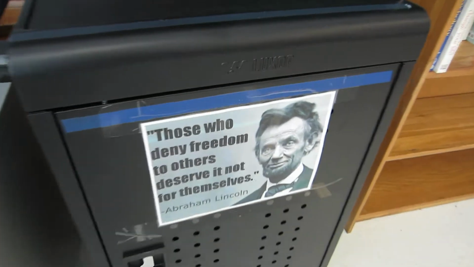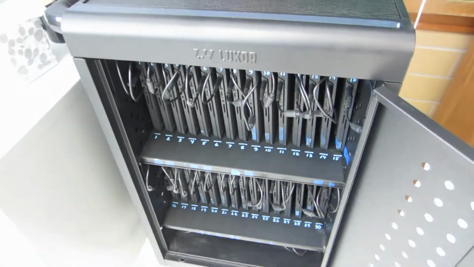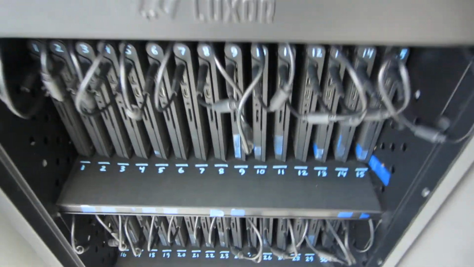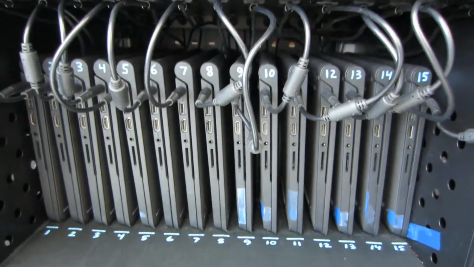Here behind Abraham Lincoln is my Chromebook cart. If you got a note at the front that said to grab a Chromebook, you'd come here and get one. This is how I'd like you to do that. Notice how neat this is. I am a little OCD, you might have already noticed.